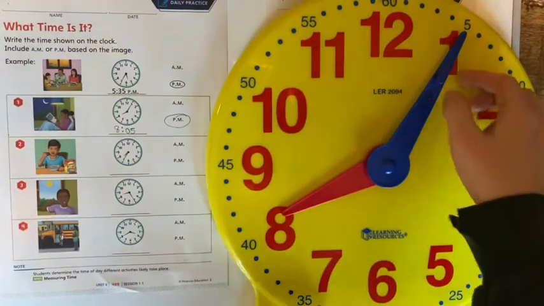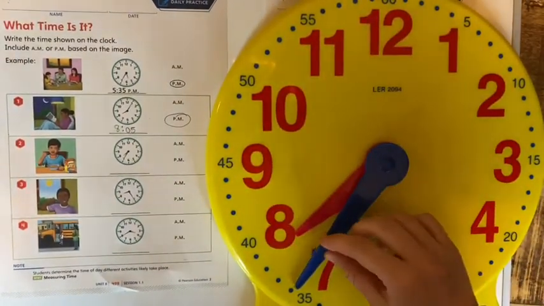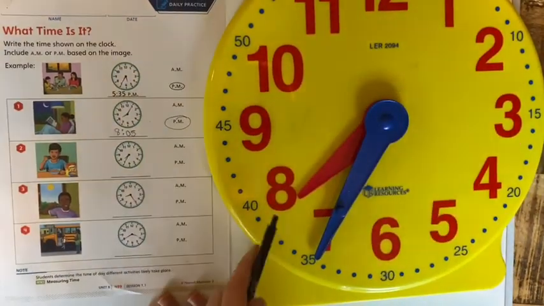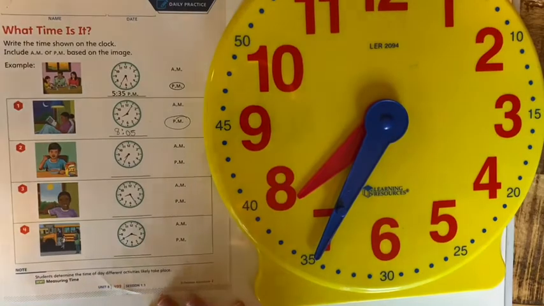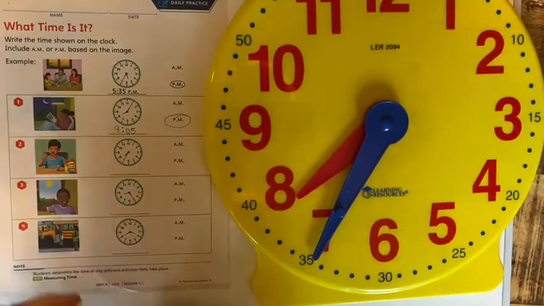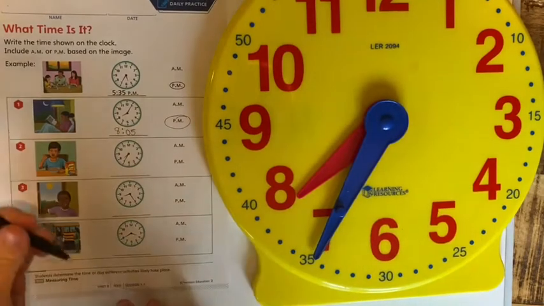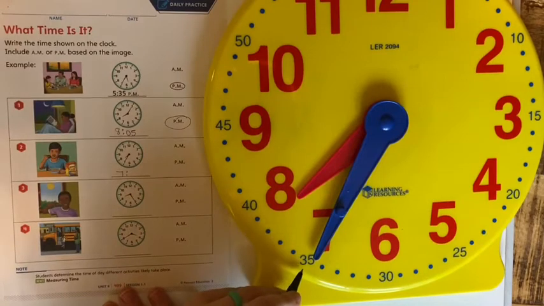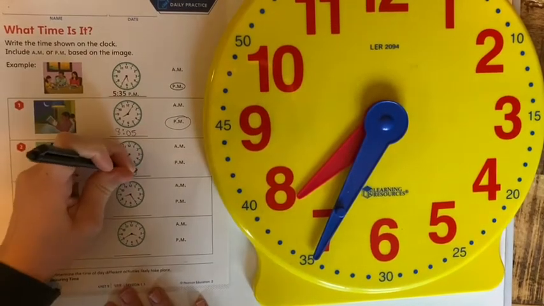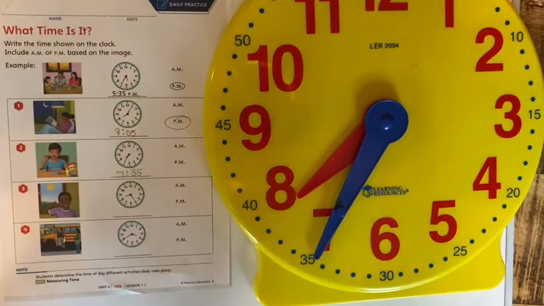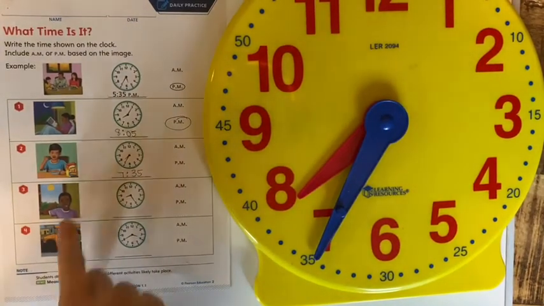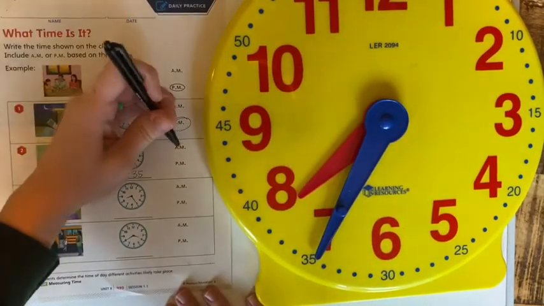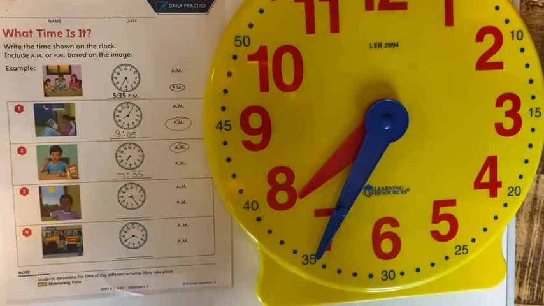So the next time is now on our clock. And now, I know that red hour hand looks like it's close to the 8, but it's not quite there yet. So the hour is still in that 7 space. So it's 7, and then the blue minute hand is pointing to 35. So it's 7:35. Now we have to look at the picture. It looks pretty bright, and he is eating cereal. So I'm thinking that is 7:35 AM because you eat cereal in the morning, and that's AM.